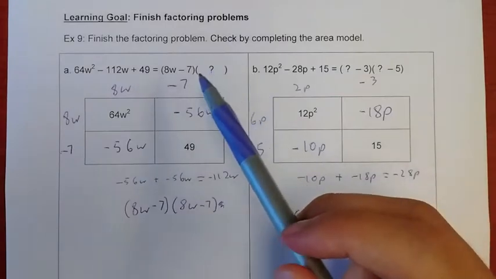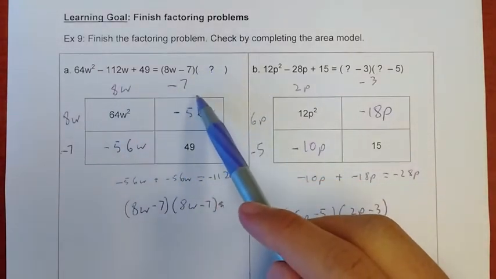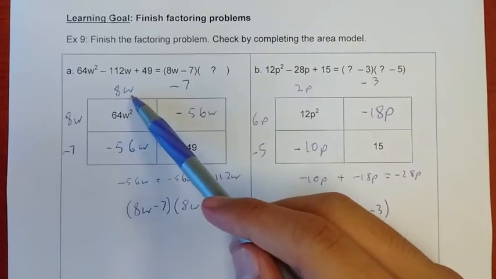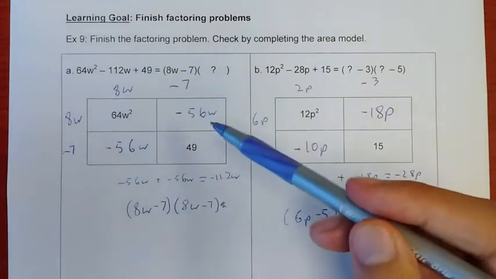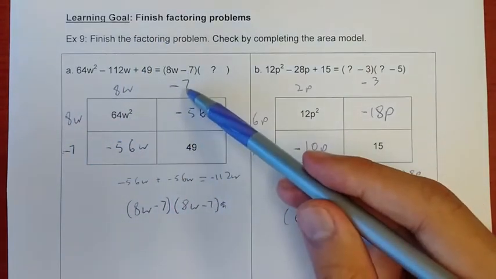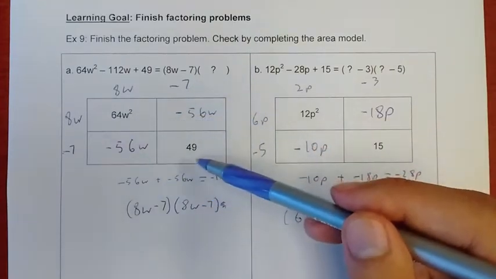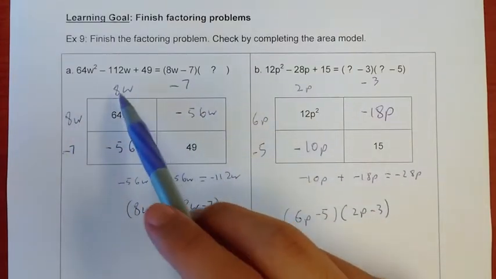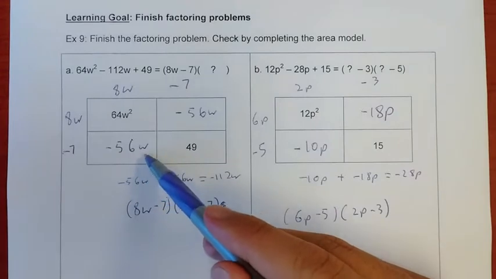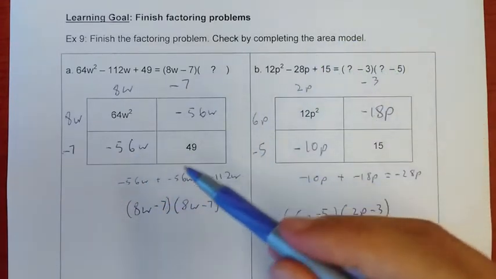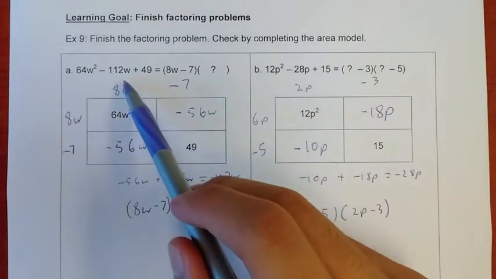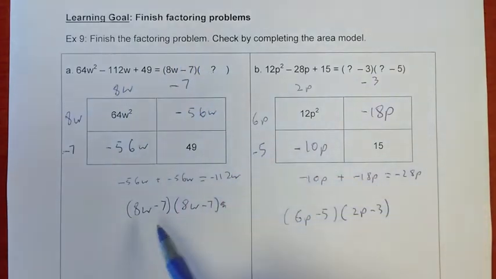So for example A, we have 8w minus 7 on the top, that was given. And we know that something needs to multiply as 64w squared. And 64w squared divided by 8w is 8w. And then we have 49 as a given. And what multiplied by negative 7 is 49? Obviously it's negative 7. So then we have negative 7 times 8 gives us negative 56, and 8 times negative 7 also gives us negative 56w. So to check our work, we notice that negative 56w plus negative 56w is negative 112w, which is the same as what was given. So our final answer is 8w minus 7 times 8w minus 7.